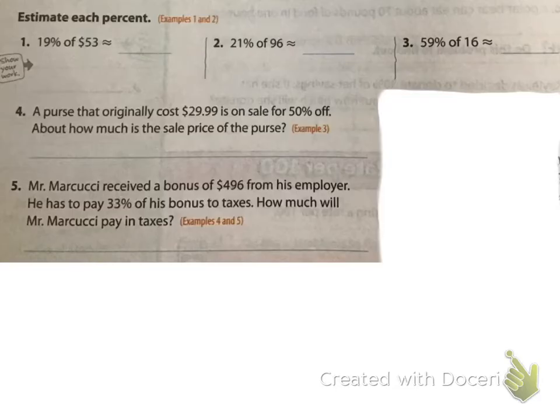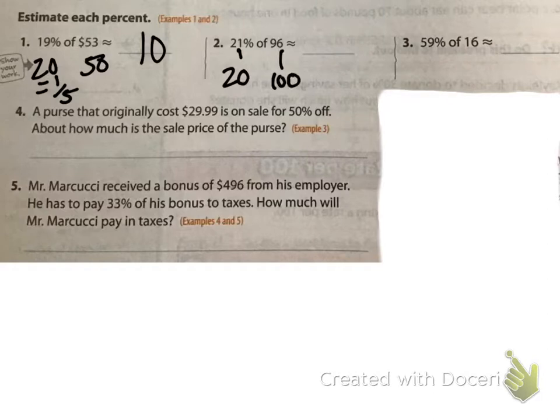So here's our guided practice. 19% of 53. Let's make it 20% of 50. 20 we know is 1/5 as a fraction. Divide 50 by 5, take one of them. 10! 21% of 96. I'm going to make that 20. I'm going to make this 100. 20 again is 1/5. 100 divided by 5, hey, is 20. And then one of them is still 20.